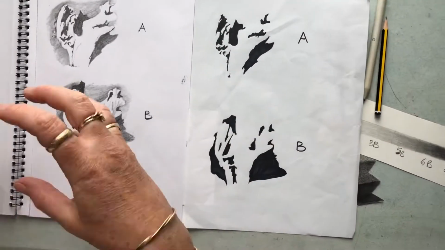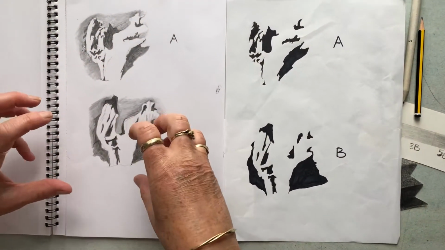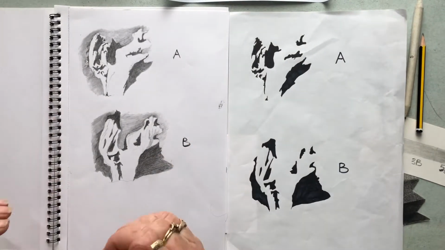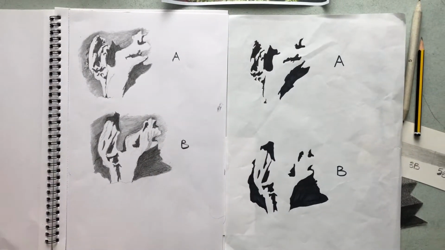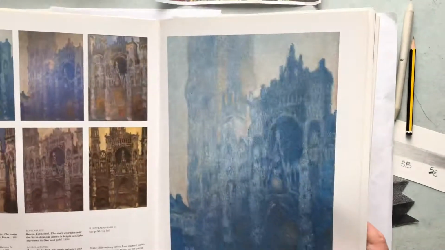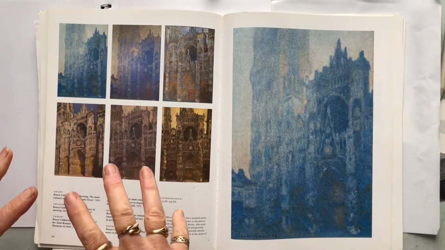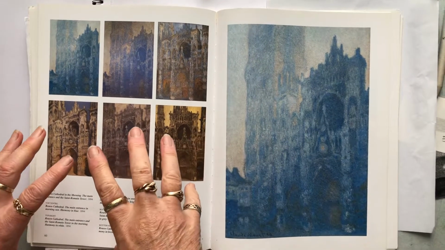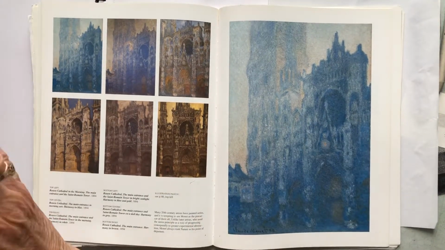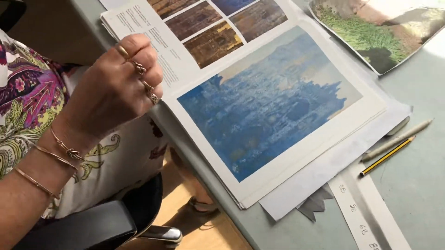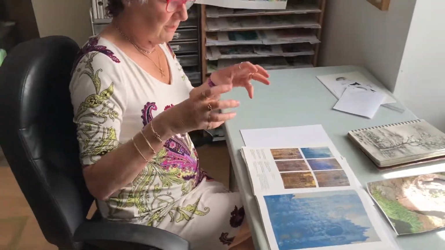So what is determining the shape of that object is how the light is hitting it, and that's absolutely crucial. So an artist that explored that idea further was Monet, one of the Impressionists, and he did a series of paintings of Rouen Cathedral, and he set his canvases up so that he was painting at different times of the day, because he discovered that the shape of the cathedral was only that shape at a particular time of day.